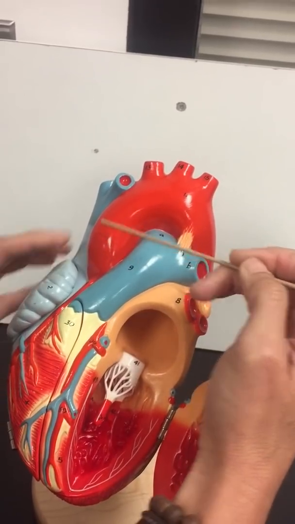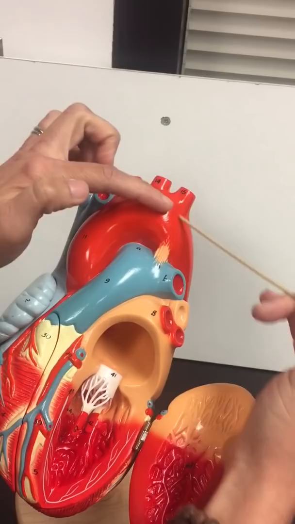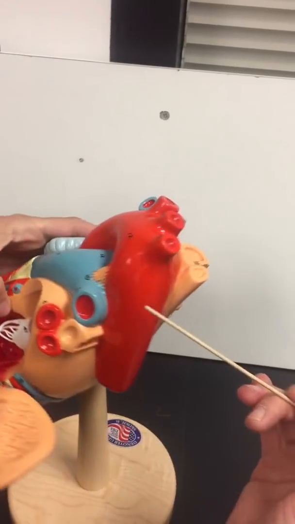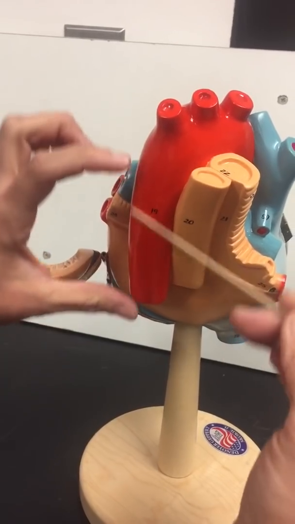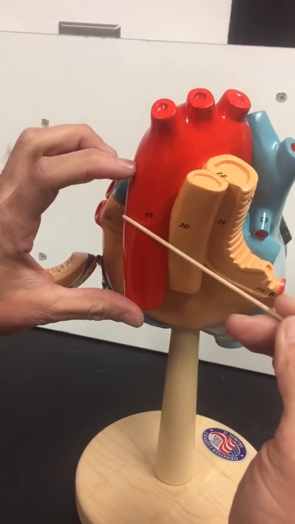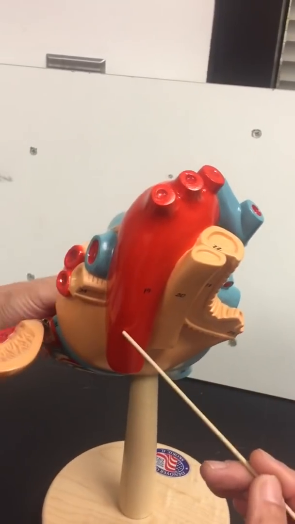So this right here is the aorta. That's actually the ascending aorta portion. Number 12 is the aortic arch, and then a little bit behind here, you can actually see the thoracic aorta. Okay, so that's the descending aorta, and this portion particularly going in the thoracic cavity is the thoracic aorta.